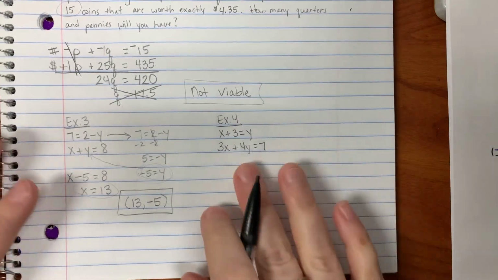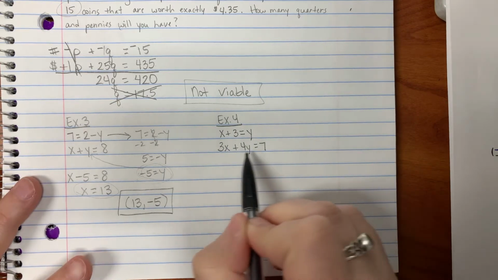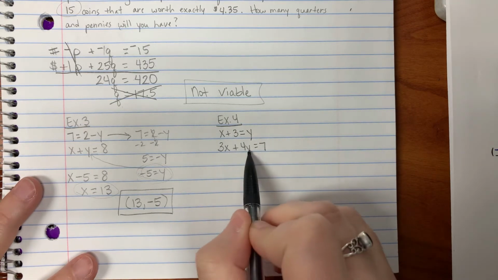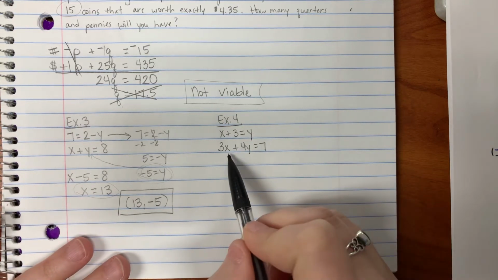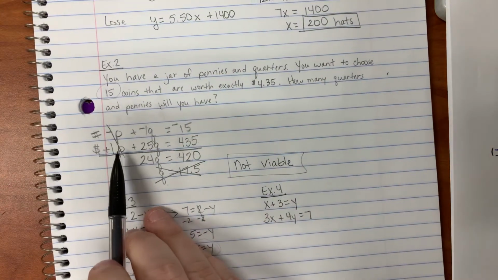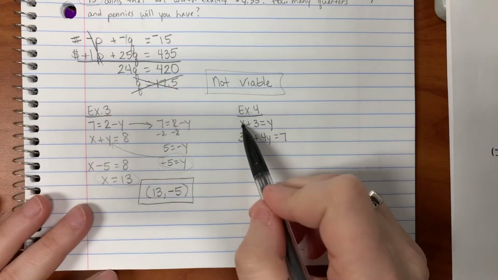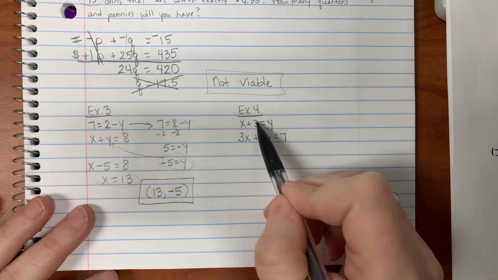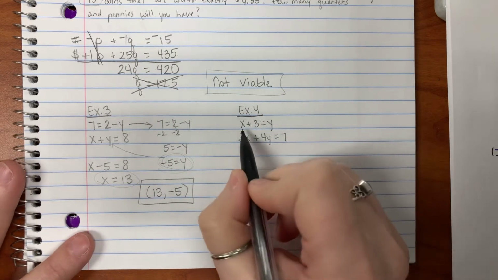Okay, this one, again, I would use substitution. Both of these equations have x and y values. They both have an x and a y. The other thing, it's not set up like this one was, where my p's were lined up, my q's were lined up. In this case, I've got my x's lined up, but these are not both y's. So it's not really set up for elimination very nicely. So I'm going to use substitution.